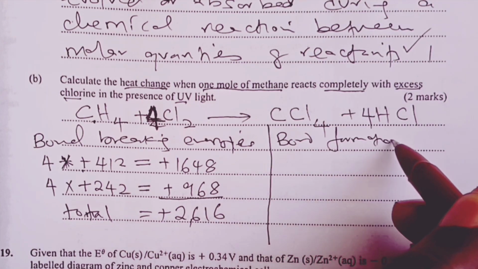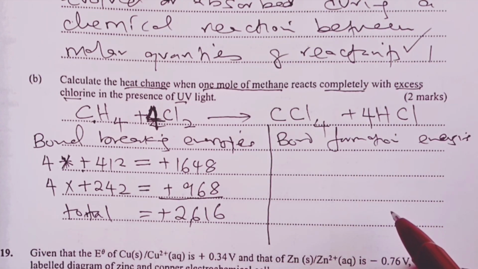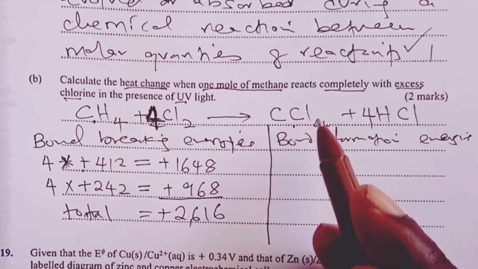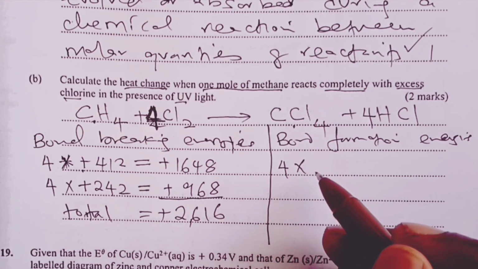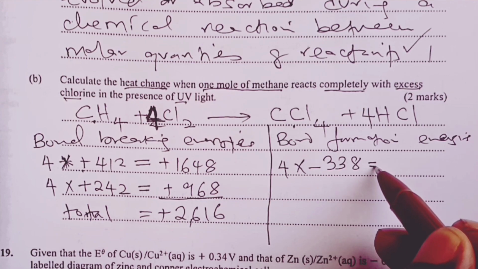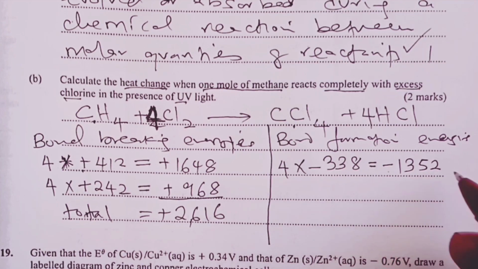Before we proceed, a student should know that bond formation is an exothermic process. So our sign before our delta H is supposed to be negative. I start here at tetrachloromethane. I'll form 4 C-Cl bonds. Each C-Cl bond is accompanied by 338 kilojoules of energy. So this will produce negative 1352 kilojoules.